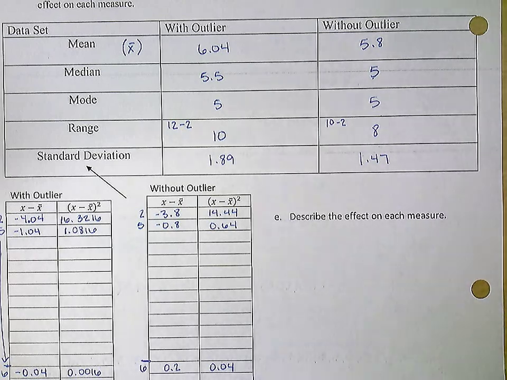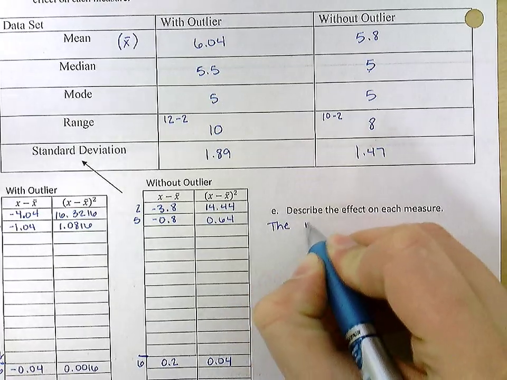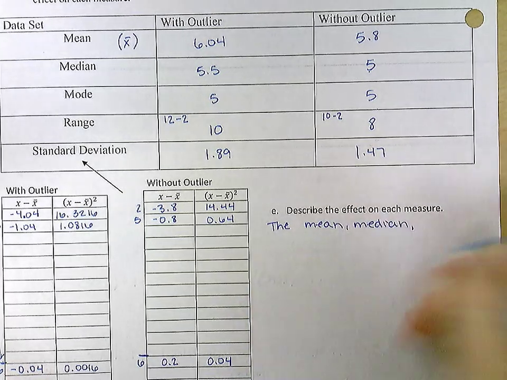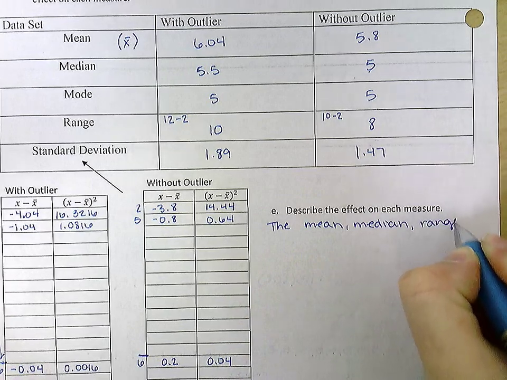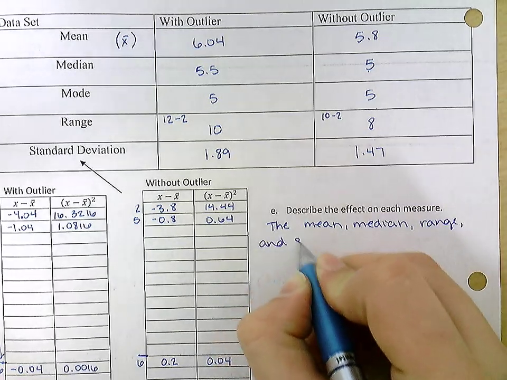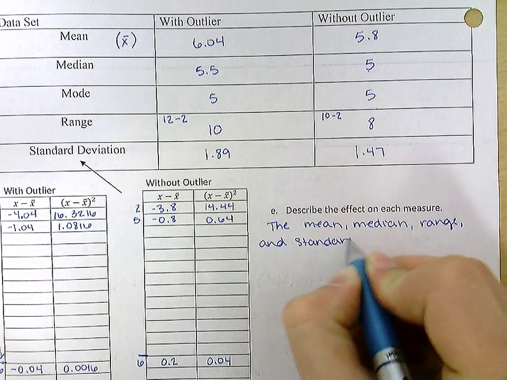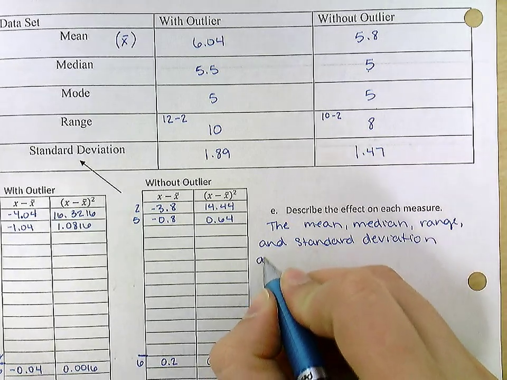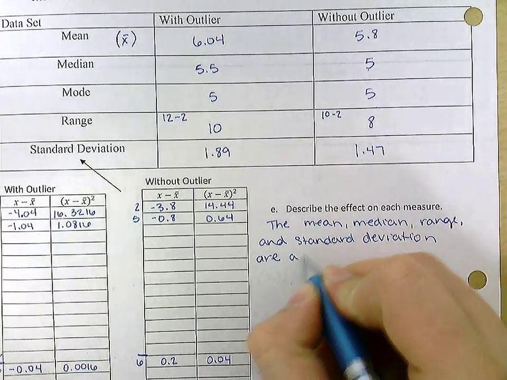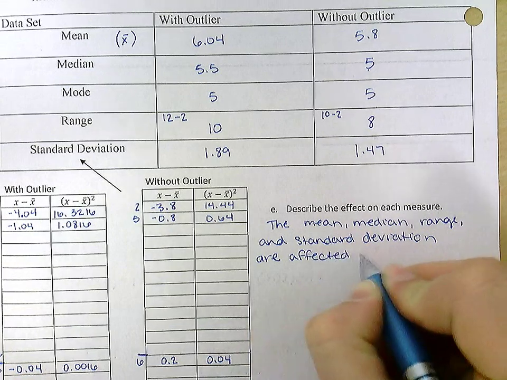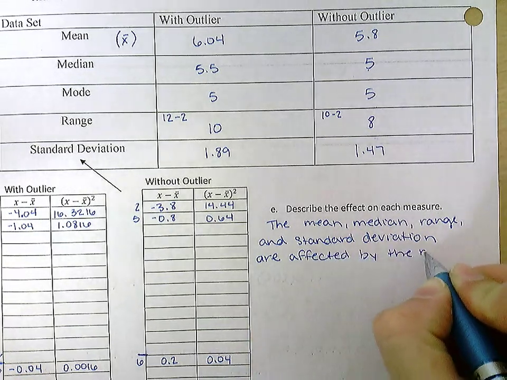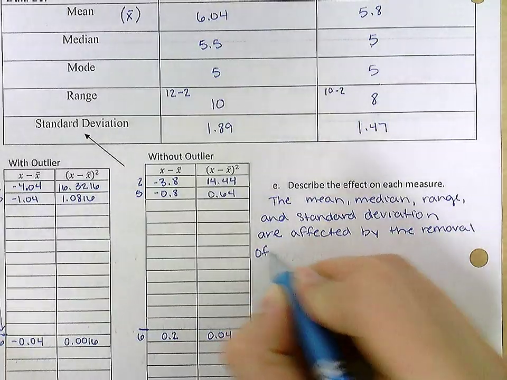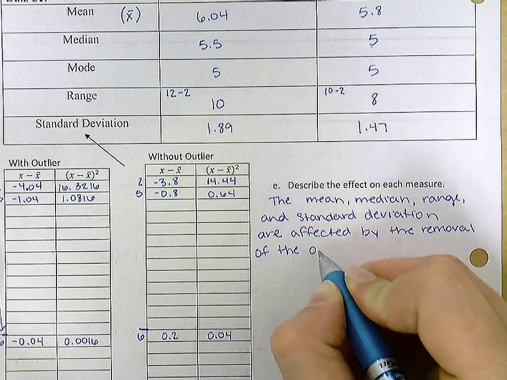So I'd say the mean, median, range, and standard deviation are affected by the removal of the outlier.